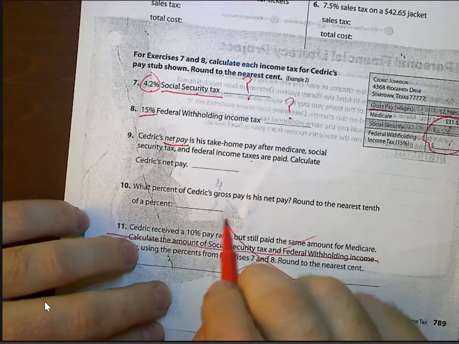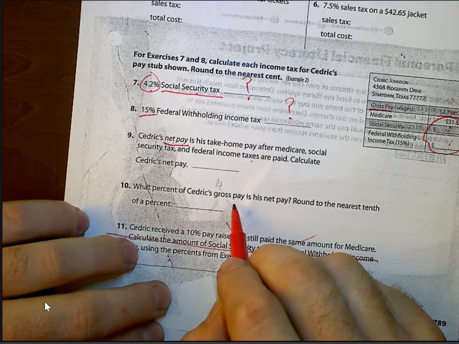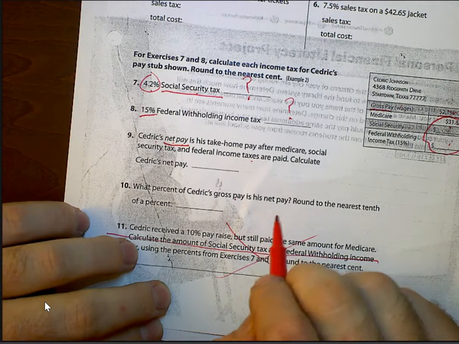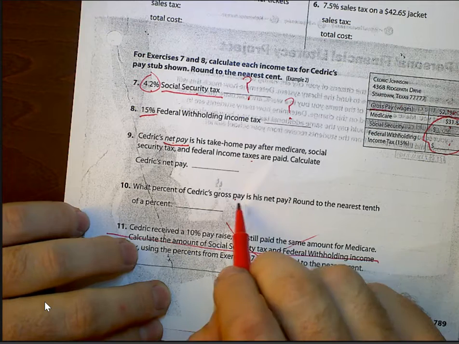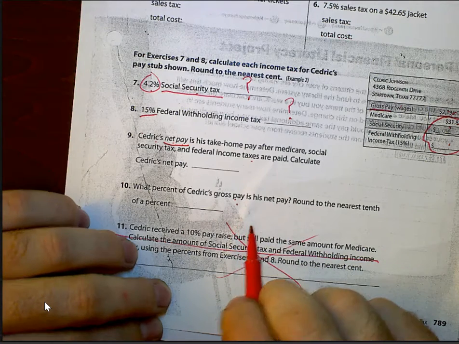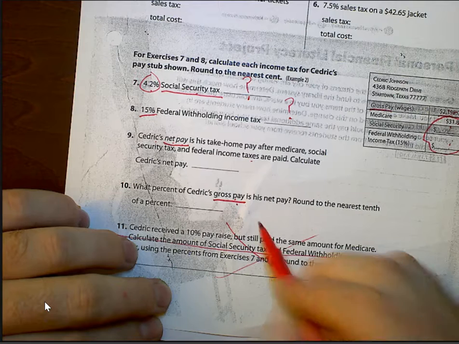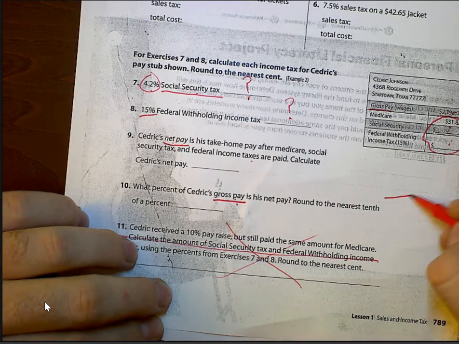They may ask you questions like that on the STAAR. So they want you to compare the percentage of gross pay to net pay. The order is important because if they were asking you to compare net pay to gross pay, that would be a different percentage. So whatever comes first, whatever they want you to compare first, that's going to be your numerator.